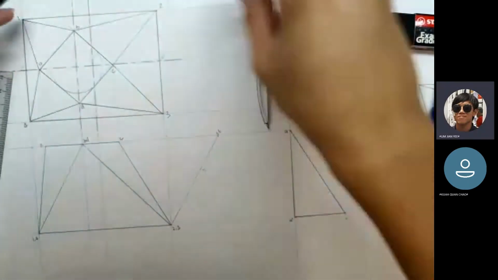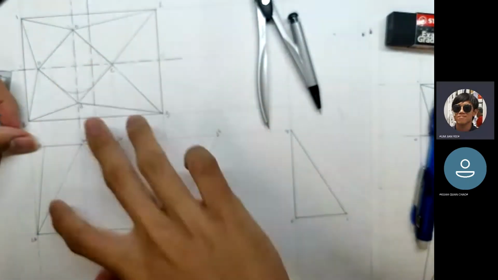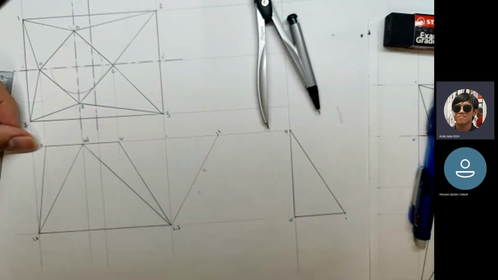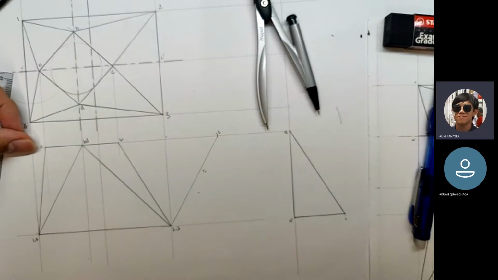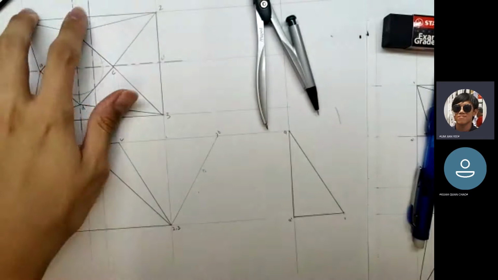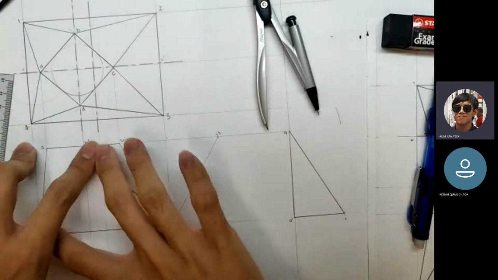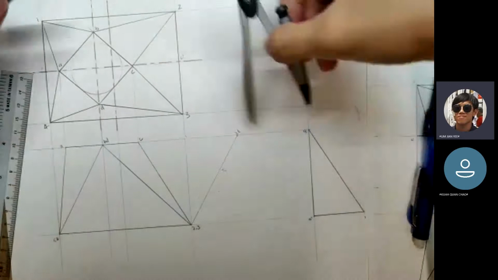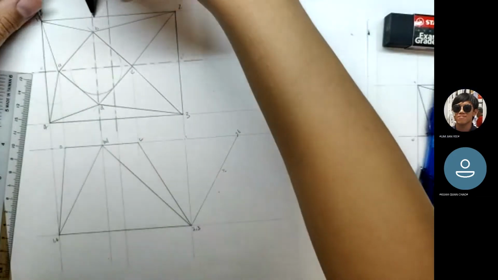So this is the flat length. Flat length, you bring it down, then 1 to B. Yeah, that is the true length of 1 to B. It might be a hard topic to understand, but when you rotate something towards a true length and you bring it down, you can find out the true length of it from this side. Yeah. So 1 to B.